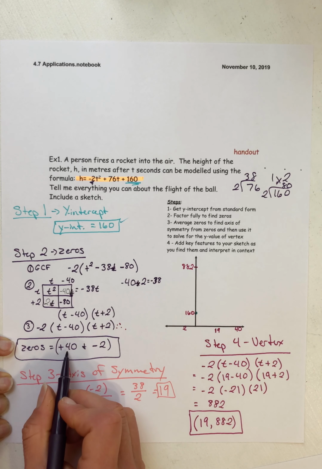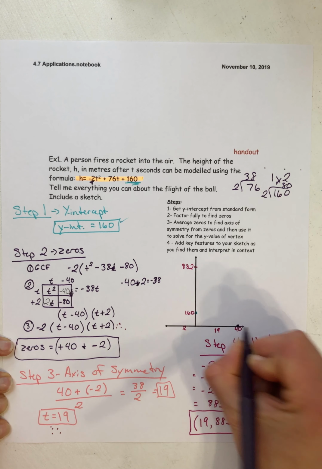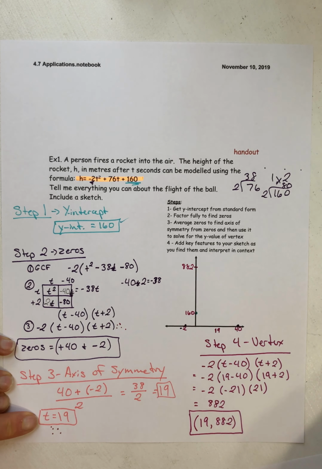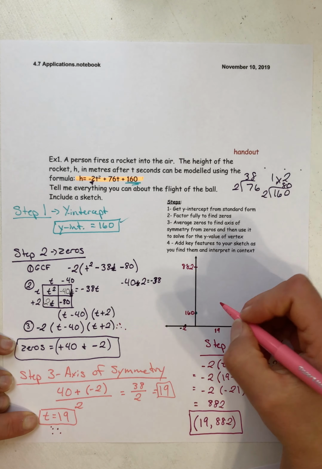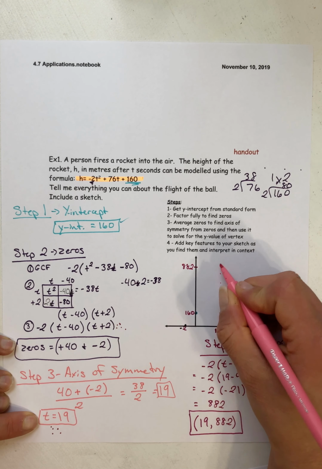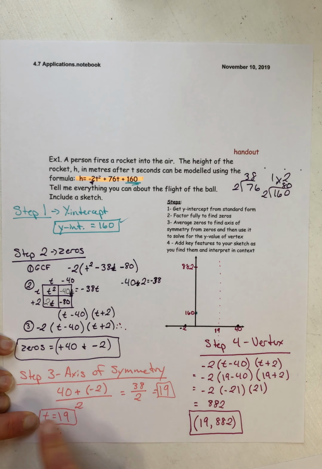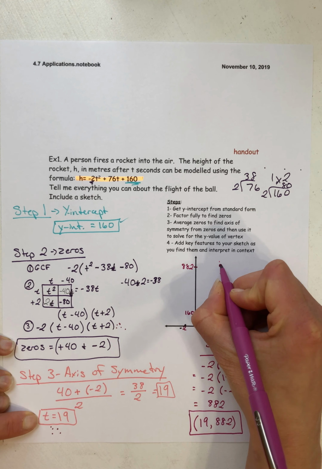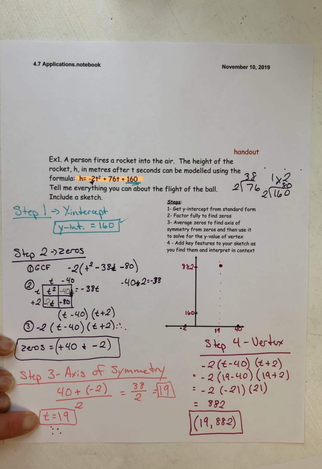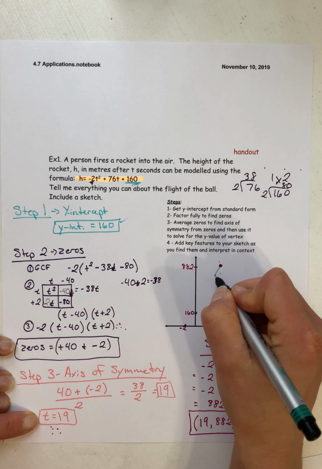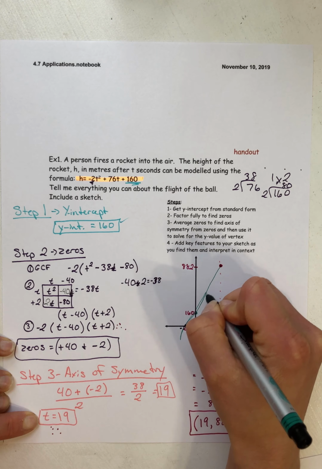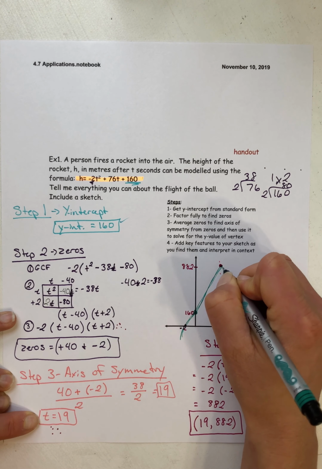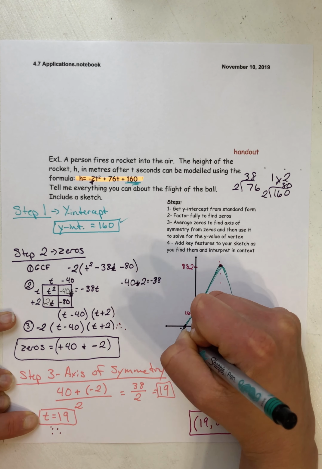Now we're going to take our zeros. Where did we find those? When we take them out, they're going to be 40 and negative 2. It's a negative number. And then our axis of symmetry, which we have at 19. And then we have our vertex at 19 and 882. And then we can just finish. This is not going to be pretty. It's not supposed to be pointed like that, but we get it.